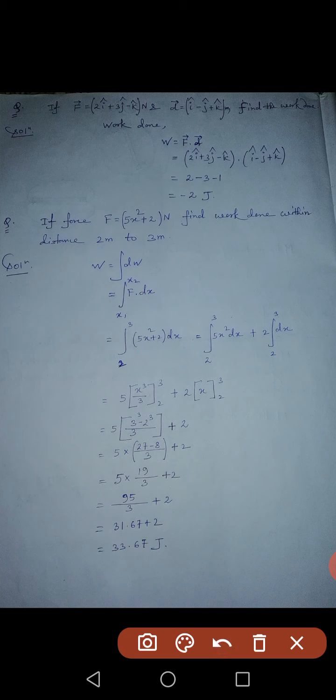Next, we can separate this integration. Separately we can write integration 5x square dx once, then plus, 2 times integration dx. Since 2 is a constant, it will come outside the integration. Here also 5 is a constant, so 5 should come out of the integration.